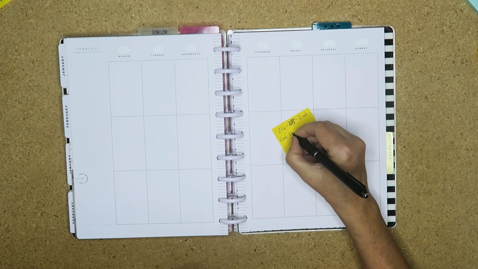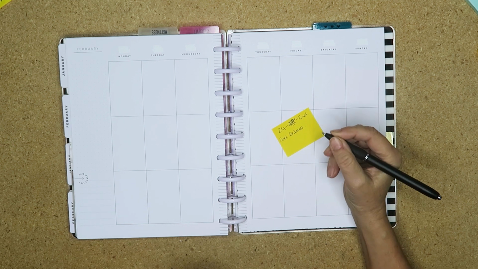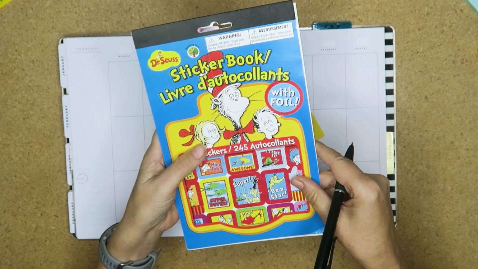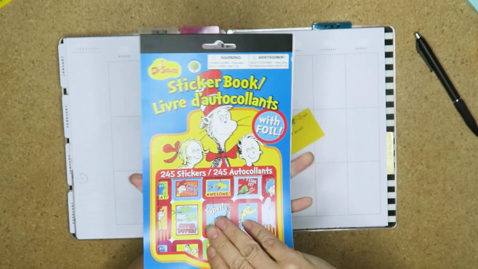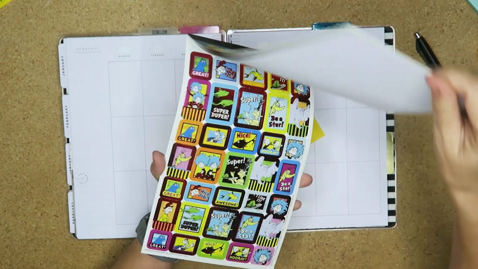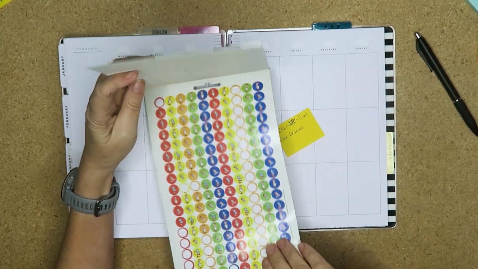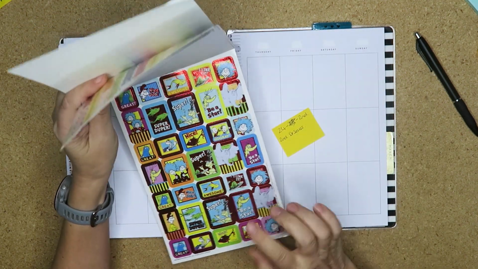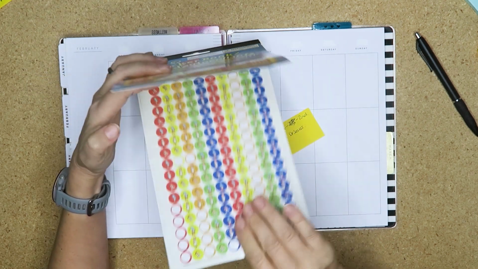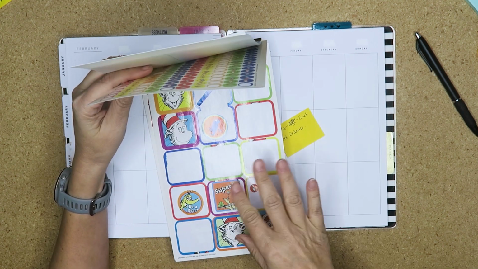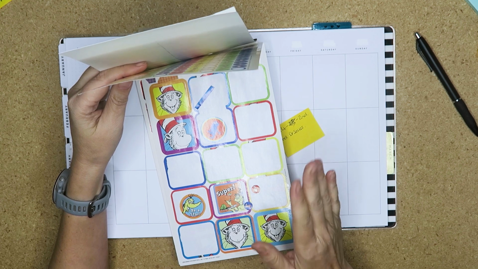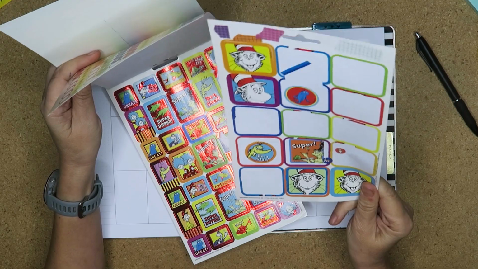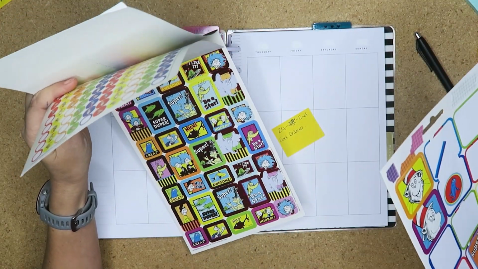The 2nd is Dr. Seuss Day. I have done 3 Dr. Seuss spreads because I got this sticker book from Dollar Tree about 2 years ago and it's still going strong. I would like to use this and start to get it used. I would like to use these, maybe go this direction and use these. I would like to use these first. So that is the plan. If I could use and get this sticker sheet out of my stash, I would be very, very happy. And then if we want to use that, we can.